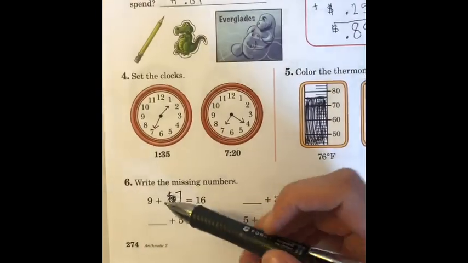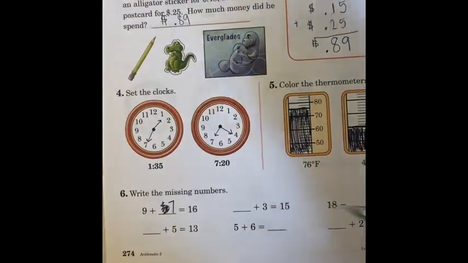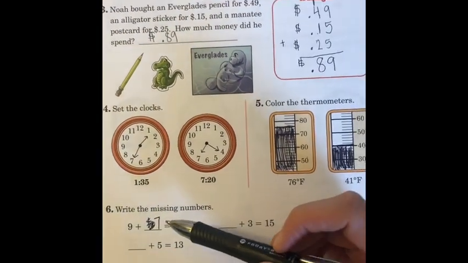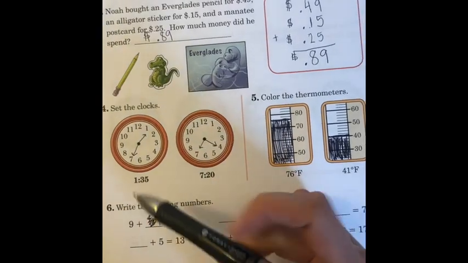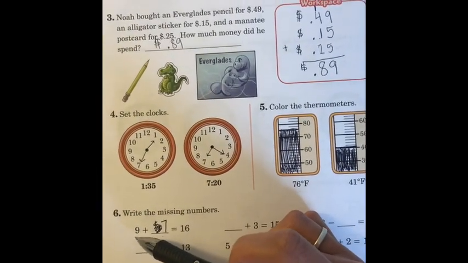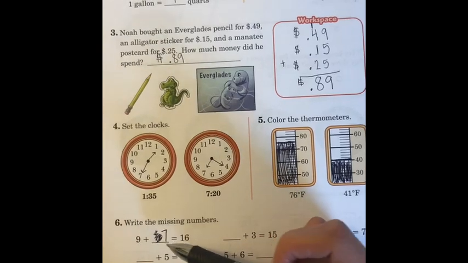All right, on number 6, these are little puzzles. These are super fun. So you are figuring out the missing number. I did the first one already. So there's a couple different methods I can use. This one I'm going to start with counting on.